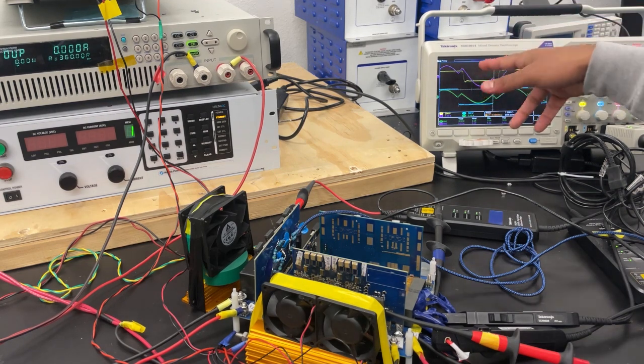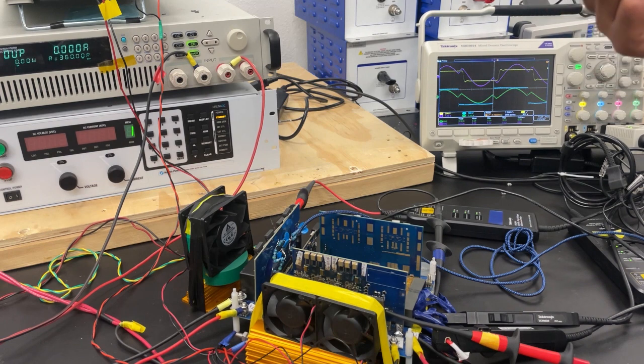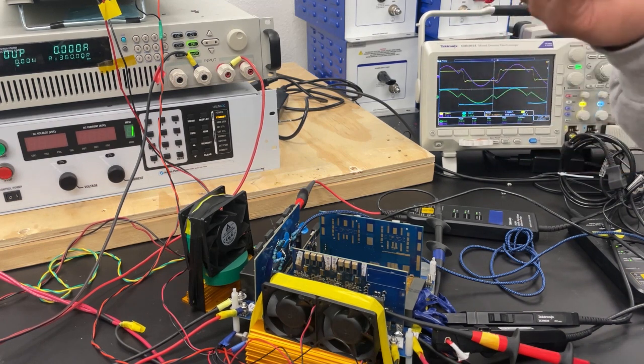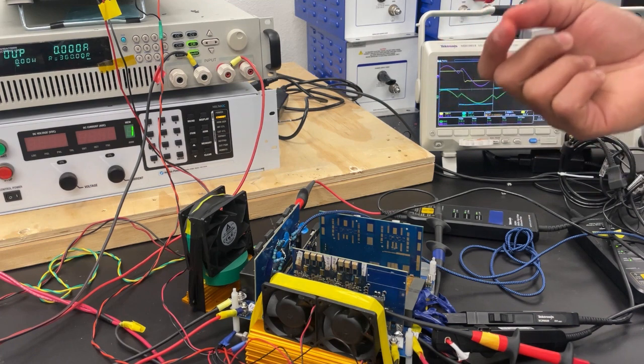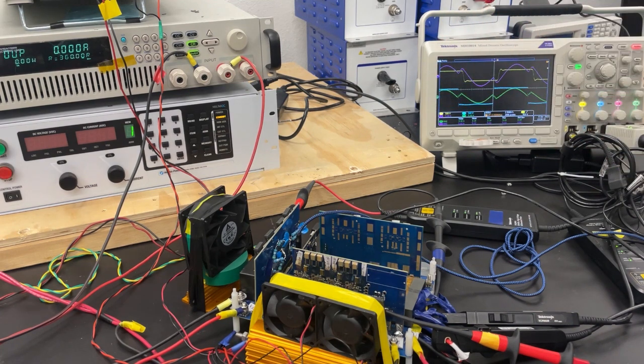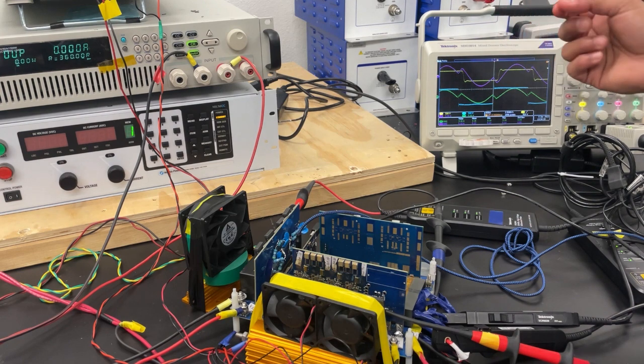During one switching cycle, we can see that four devices are undergoing transitions, and whenever they are turning on, they achieve ZVS because of the magnitude of the current and the orientation or sign of the current at that particular value.